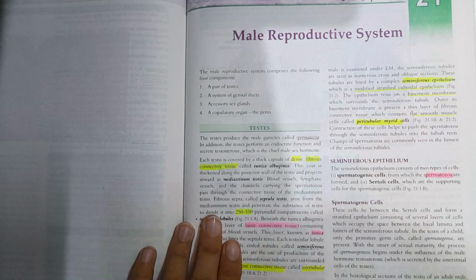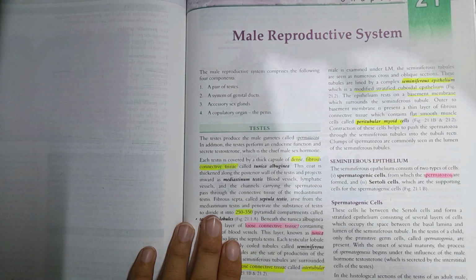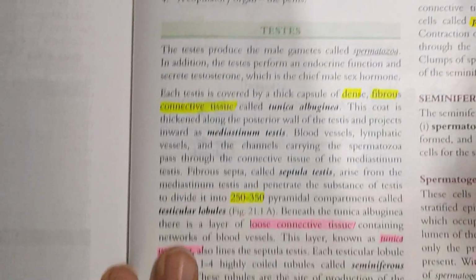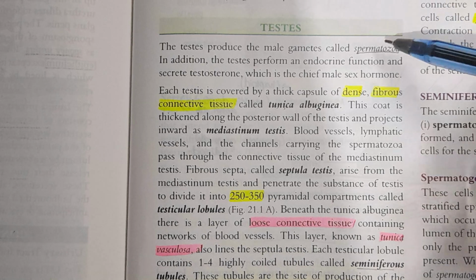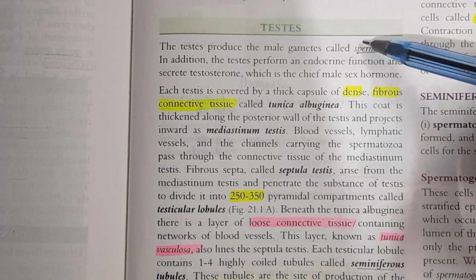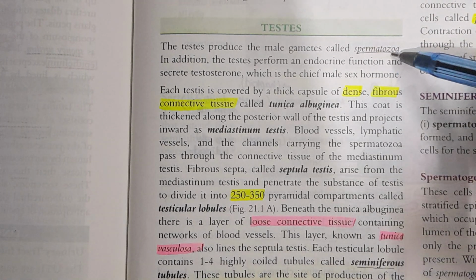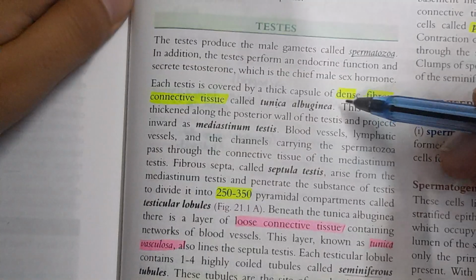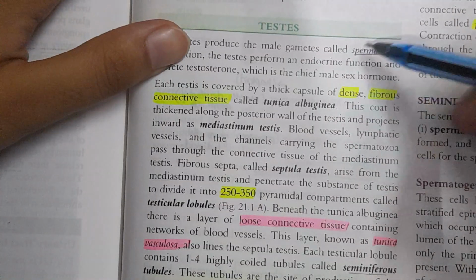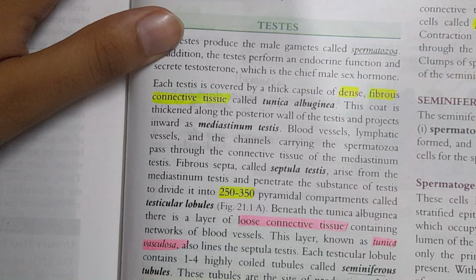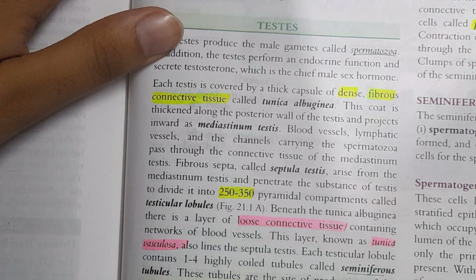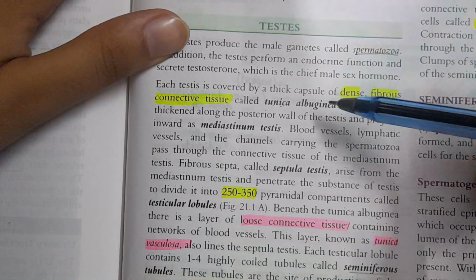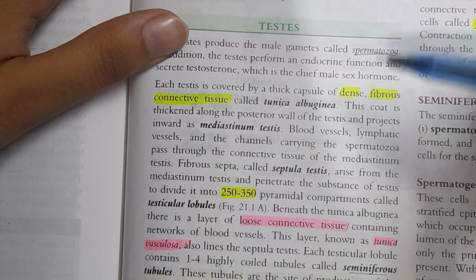Let me zoom in a little bit. So these are the testes. The testes are the male gonads and they produce the spermatozoa. As we know, the testes are covered on the exterior by three layers. One is the tunica vaginalis that we studied in anatomy. Then beneath is the tunica albuginea, and below it is the tunica vasculosa.